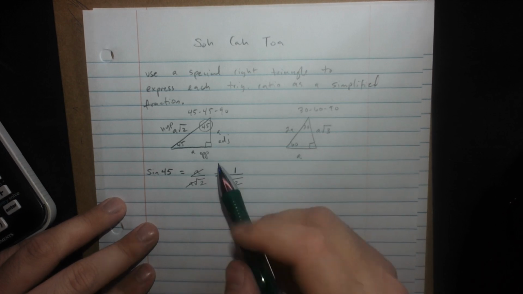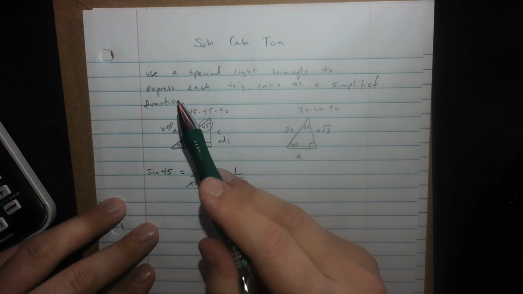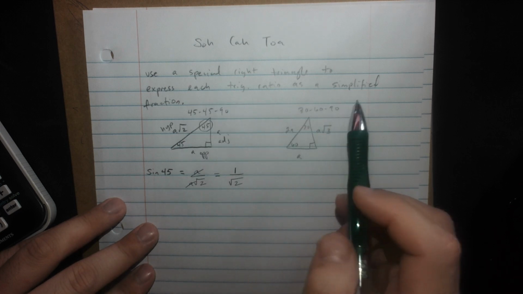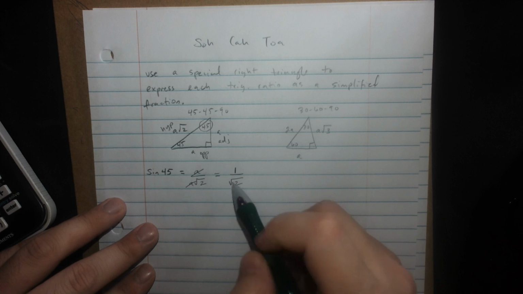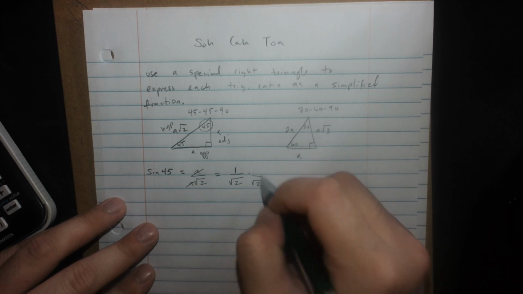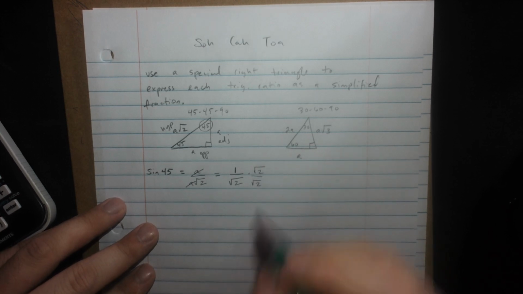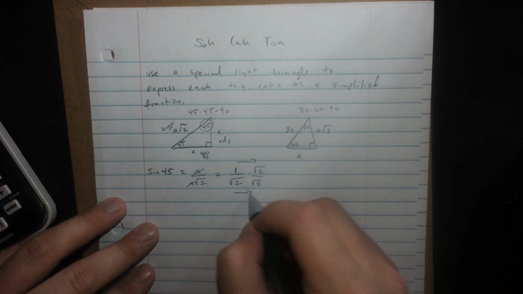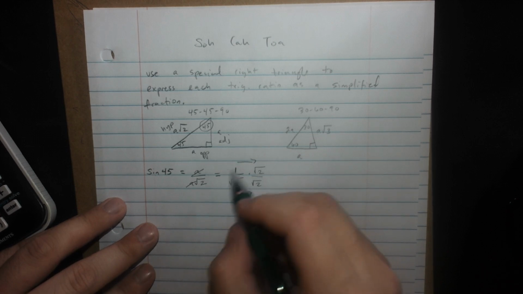But remember, we're going to express each trig ratio as a simplified fraction, so you can't have that radical in the denominator. You're going to have to rationalize, multiplying the bottom and the top by the square root of 2. Since we're multiplying two fractions, we multiply across.